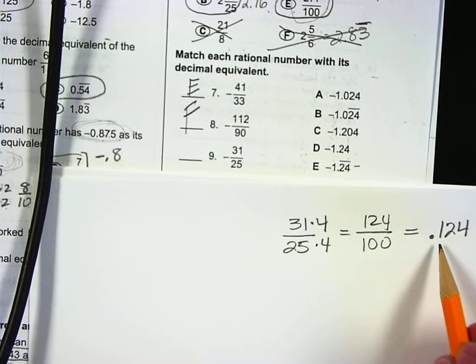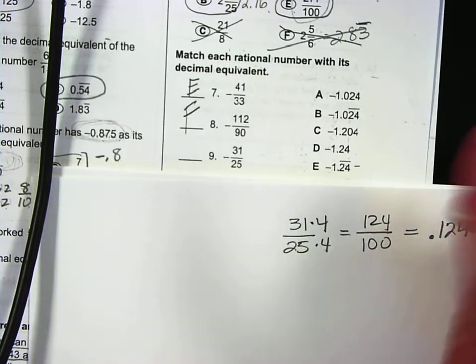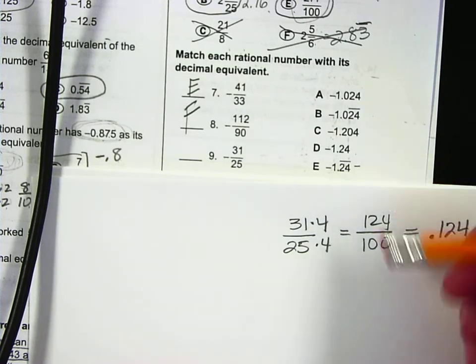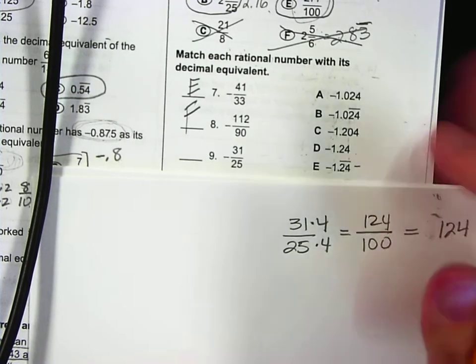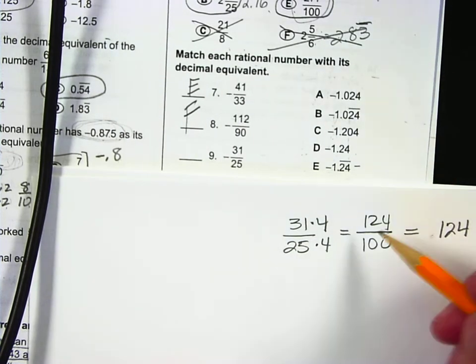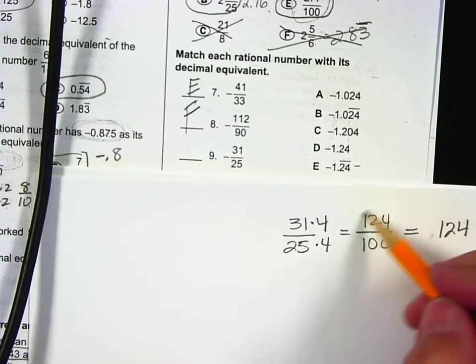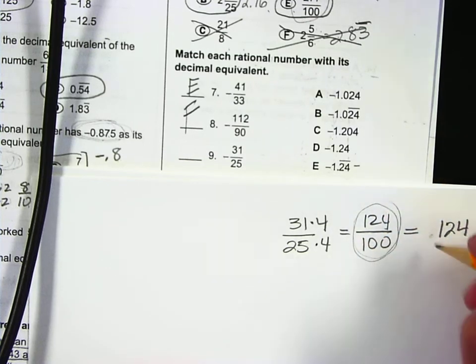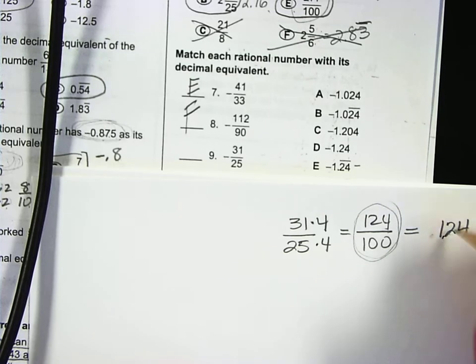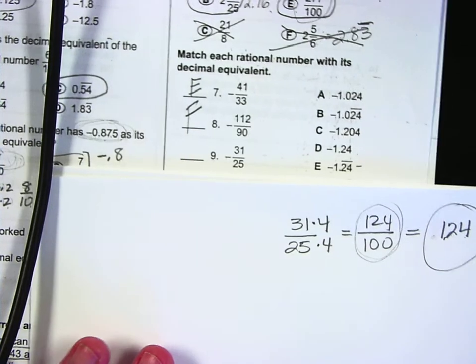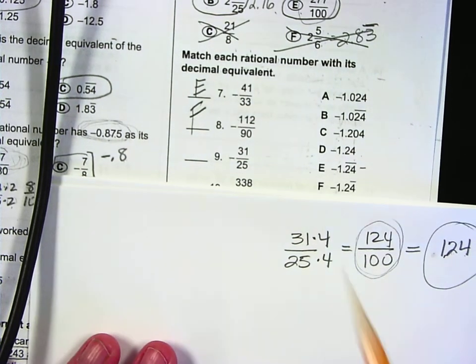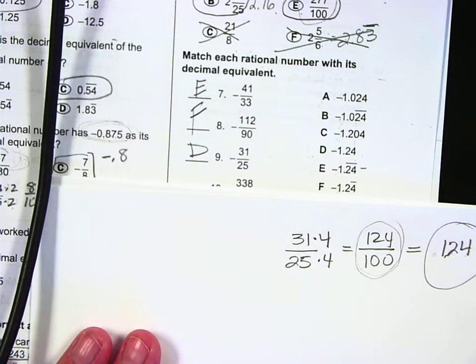No, that would be 124 tenths, hundredths, thousandths. So that's not going to work. Oh, this is 124, this is 100, this is improper, so this is going to be more than one whole. So if I put my decimal here, it's 1 and 24 hundredths, and that's my answer. And it's a terminating decimal, so this is D.